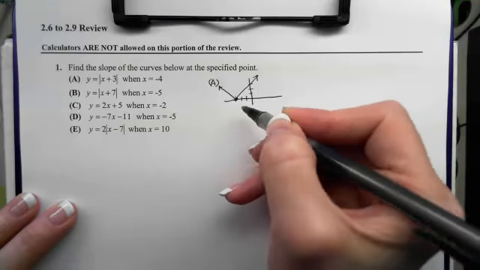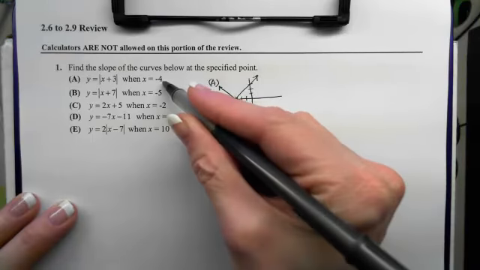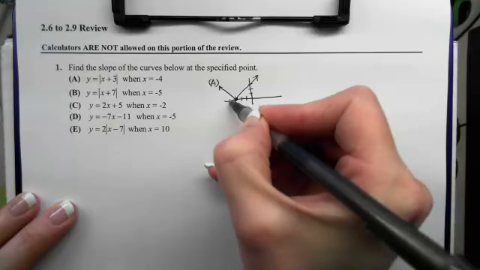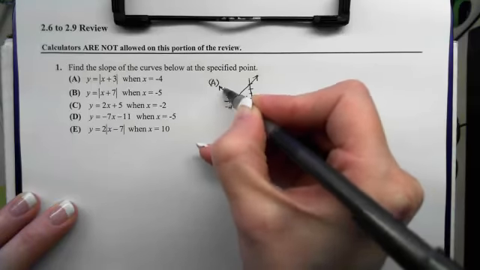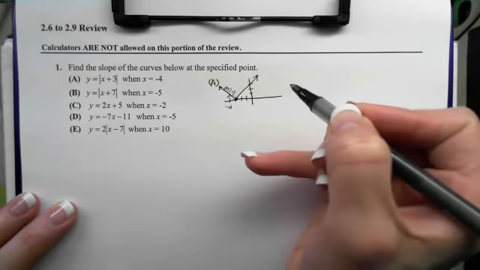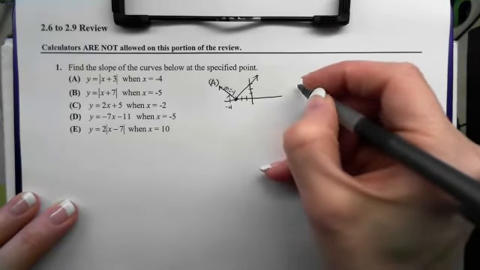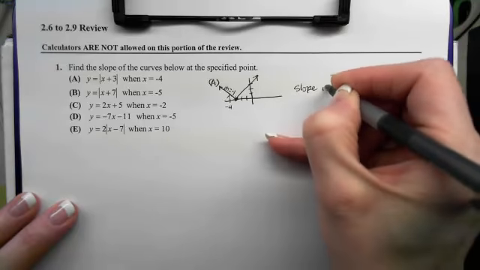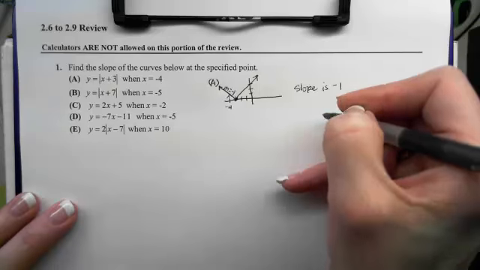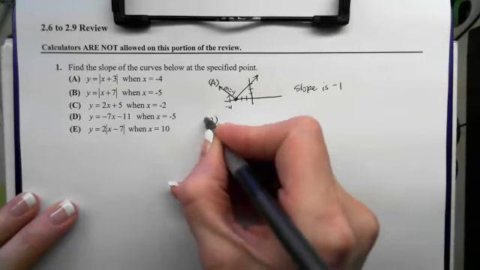The question is asking, what is the slope when x is -4? So I can simply look at the graph at -4 and see that the slope on this side is -1. So I don't have to do anything complicated. All I have to do is say that the slope is -1. Part B, we can do the exact same thing.